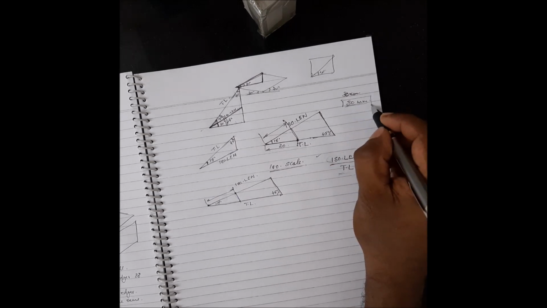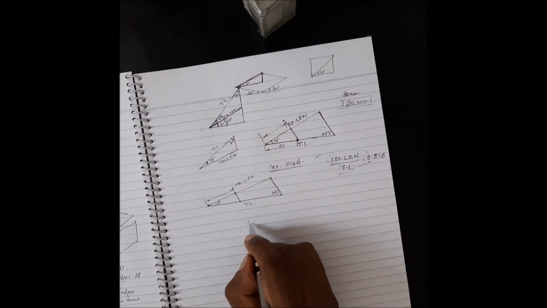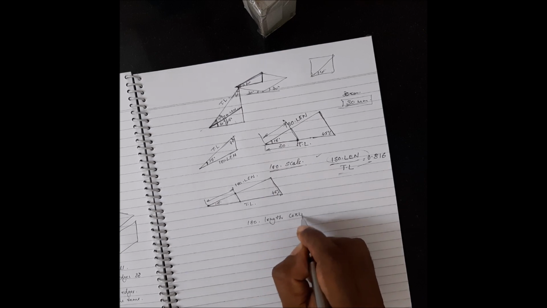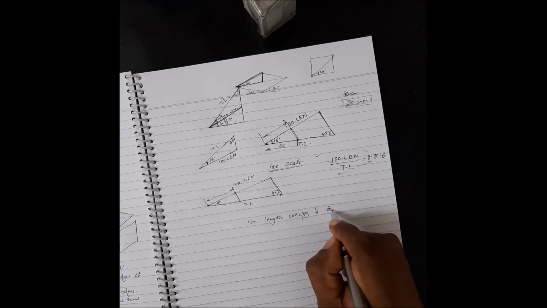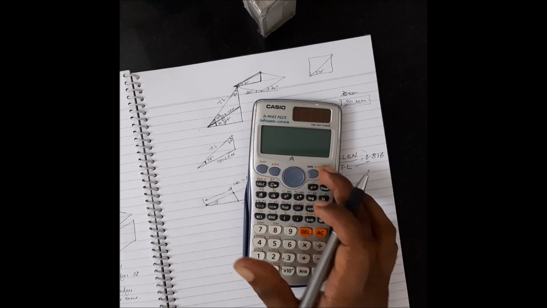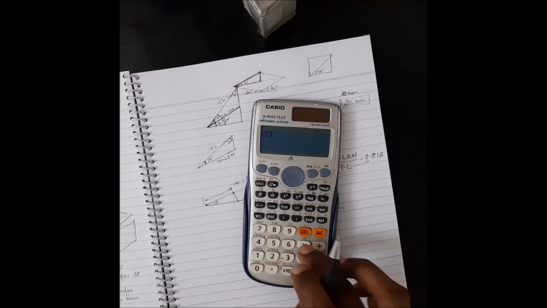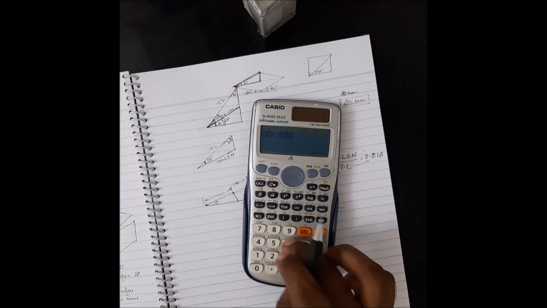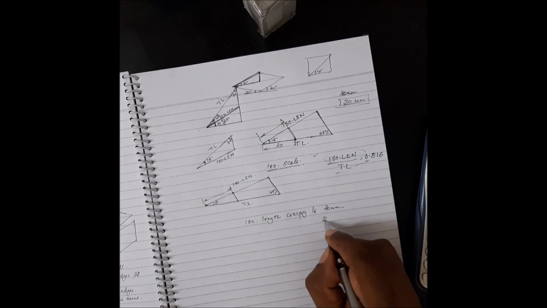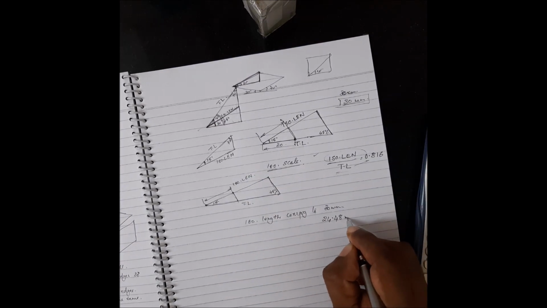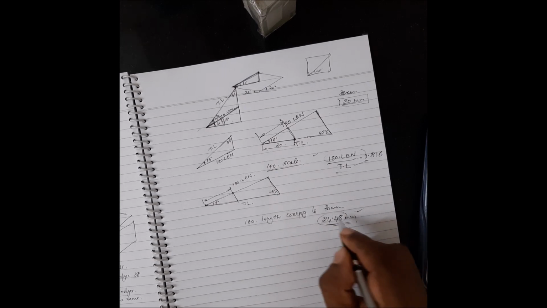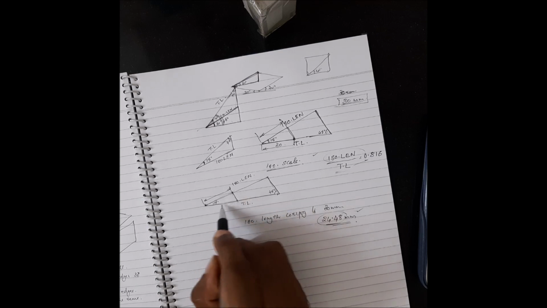Now coming back, if you want to find out the isometric length corresponding to 30 mm distance, the simple solution is take a calculator. 30 into 0.816 equals 24.48 mm, and that's your corresponding isometric length. Now this length is the same as this length.